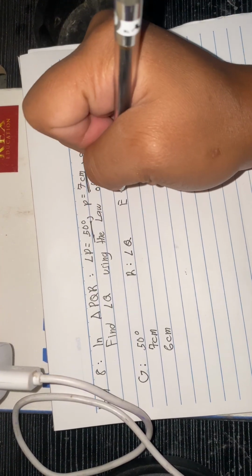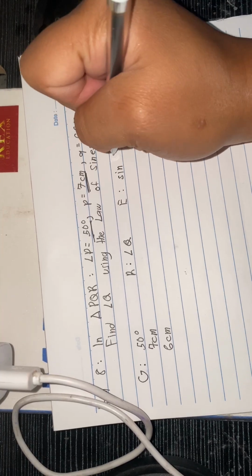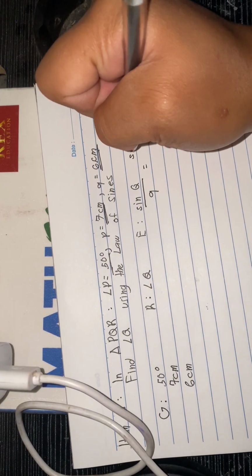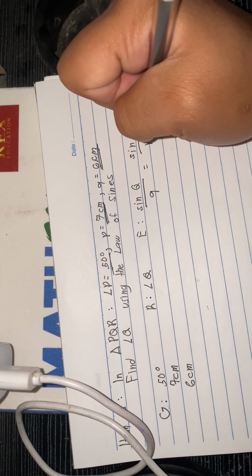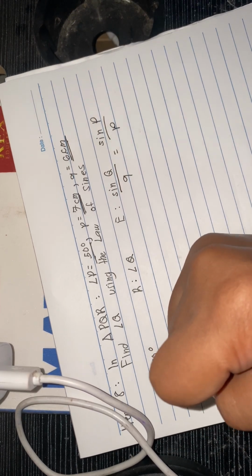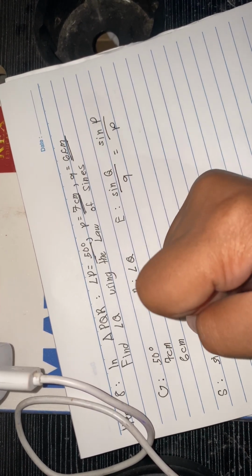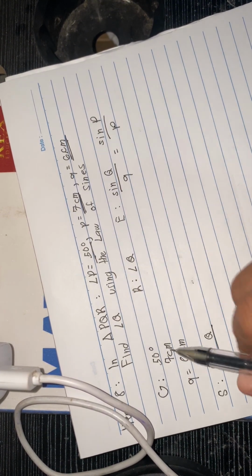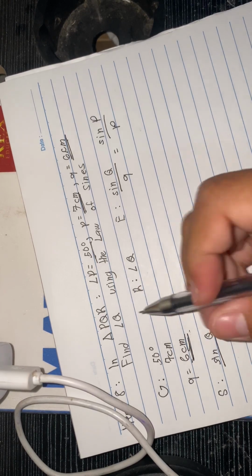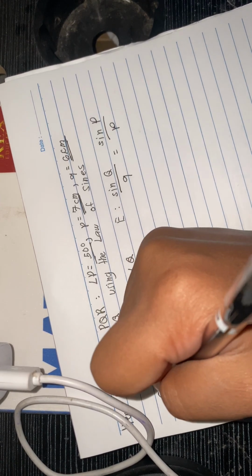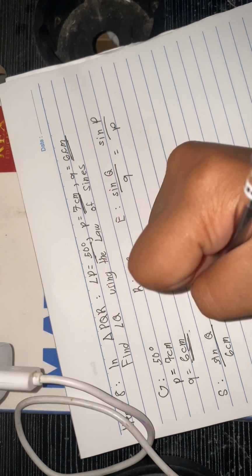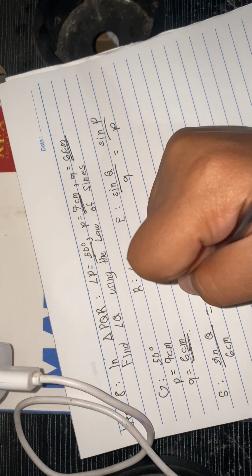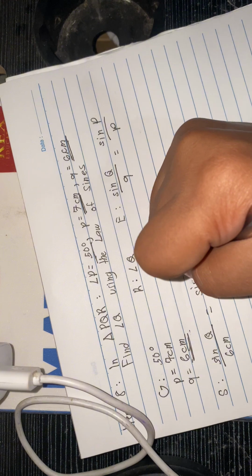Equation will be sin Q over Q is equal to sin P over P. So for the solution, sin Q over Q, which is 6 centimeters, is equal to sin 50 degrees over 7 centimeters.